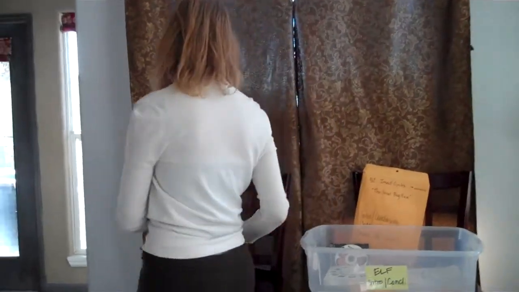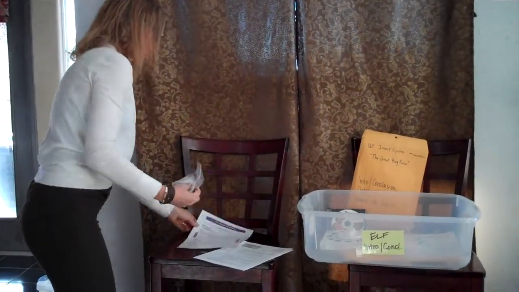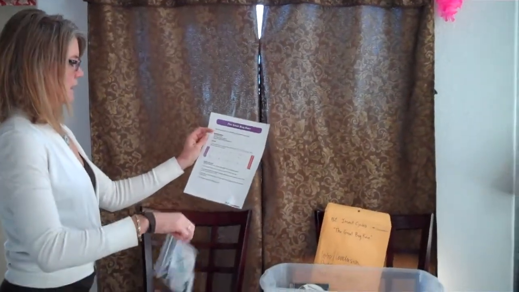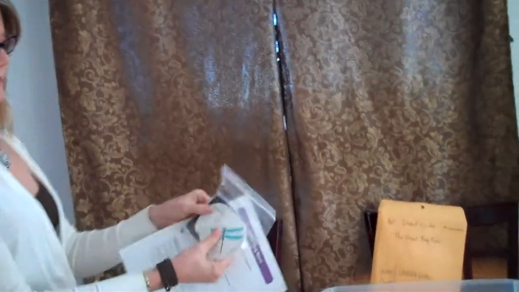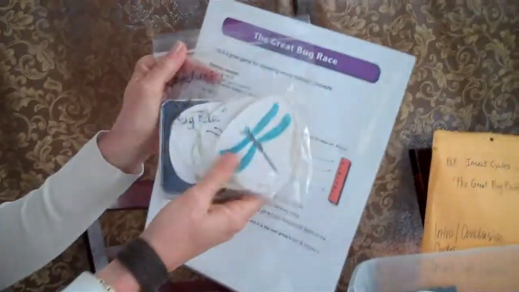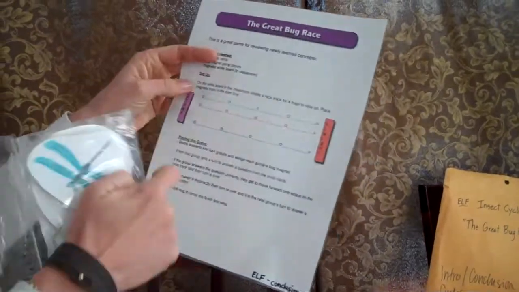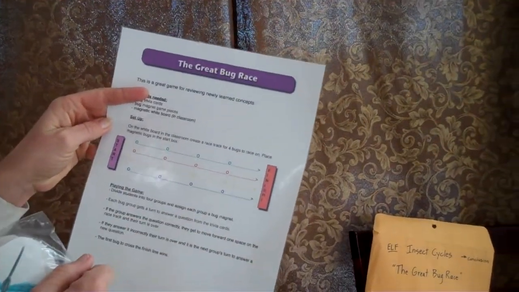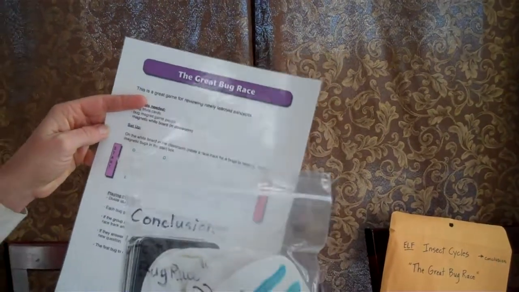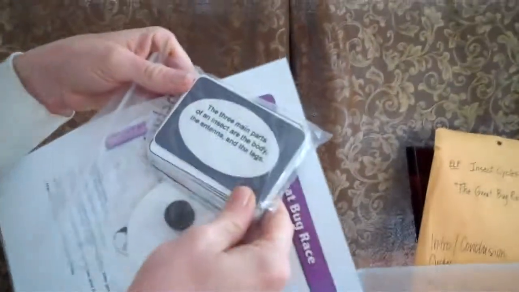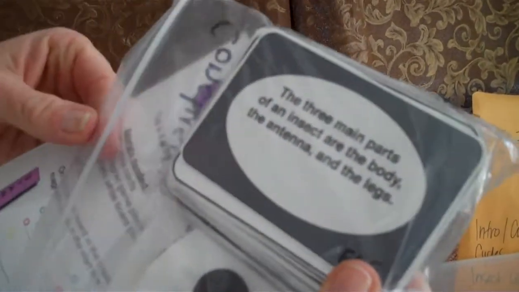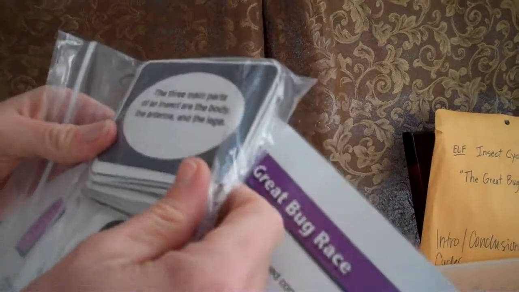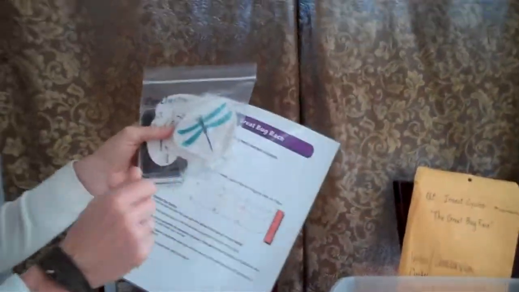And the last thing we have is the insect bug race. It comes with instructions, and it's got little magnets in here for the bugs, and then trivia cards. So you'll draw this starting race track on the classroom board, and then the bugs can race by how the students answer the questions. So it's kind of a true-false kind of thing. The 3 main parts of an insect are the body, antenna, and the legs. And so you'll ask all the questions, and then the kids can race their bugs along. This would be a great thing for you to do while they're having their snack.